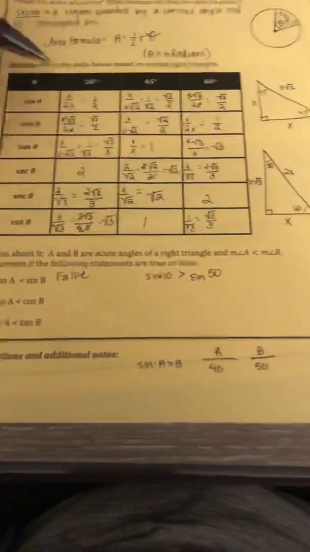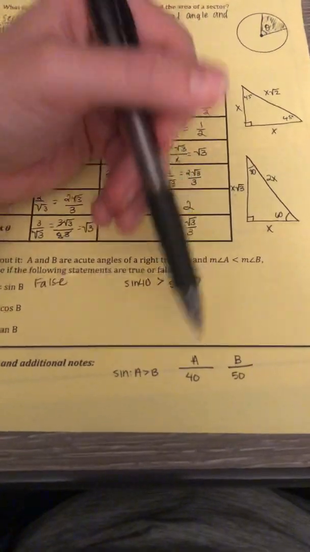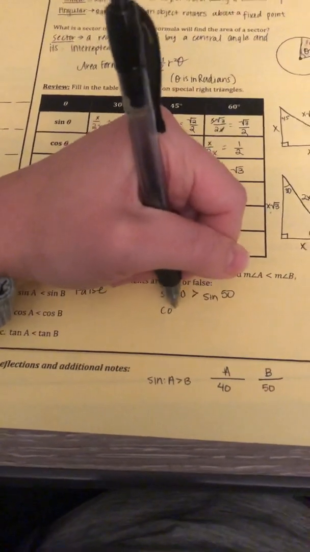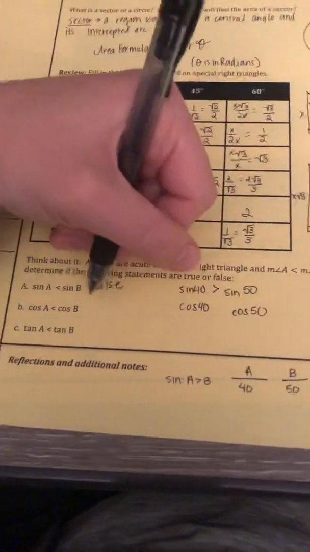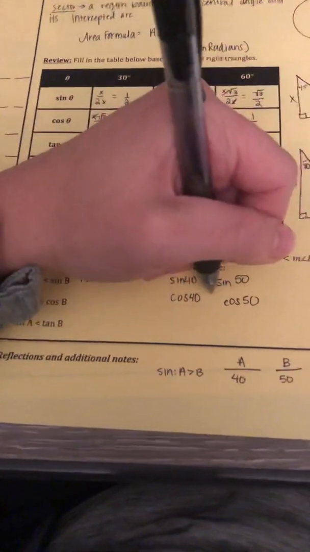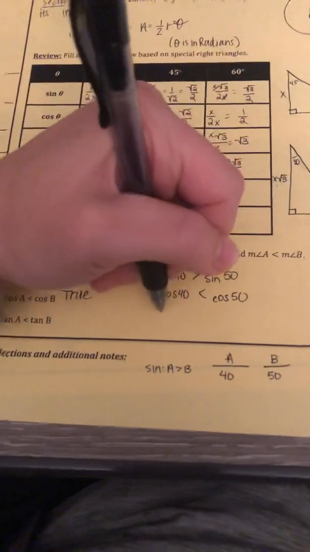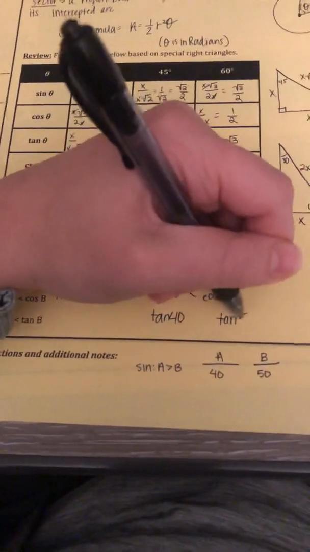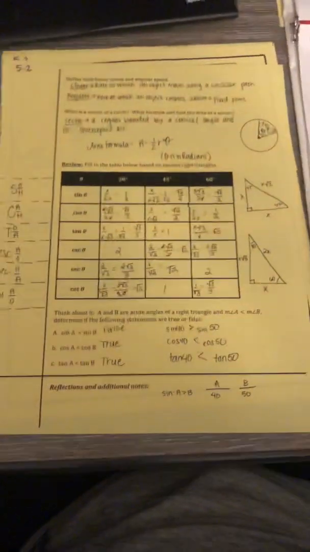And again, I just took 2 examples of numbers that are acute, aka less than 90 degrees, where A was less than B, and I plugged them into the calculator. So I took cosine of 40, cosine of 50, and I found that cosine of 50 was, in fact, greater. True. And then tangent of 40, tangent of 50. And again, I found that the tangent of 50 was greater. So the first one is false, and the other 2 are true.